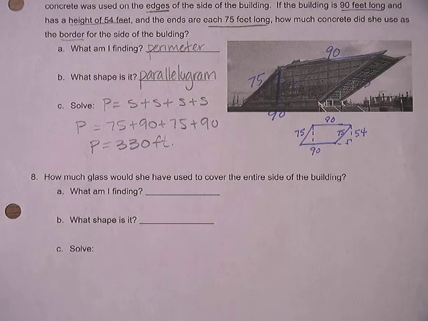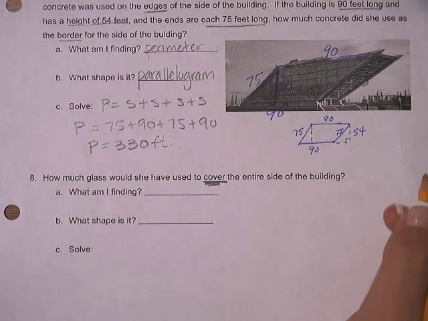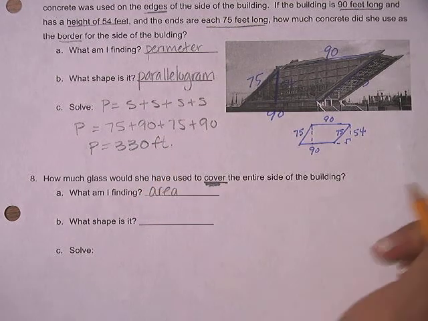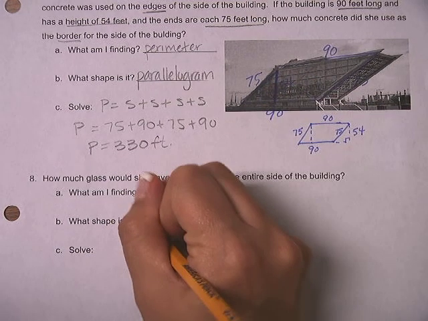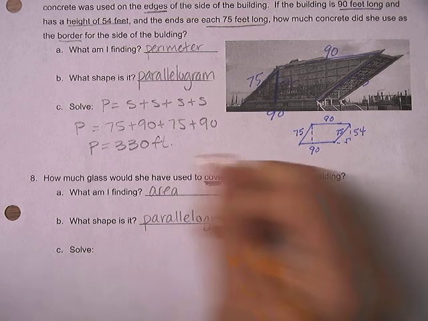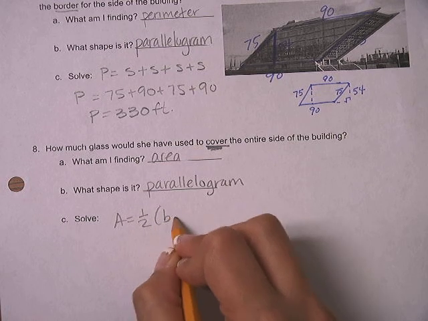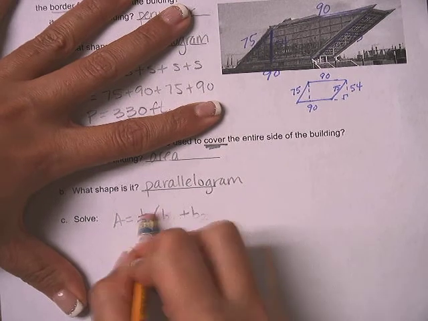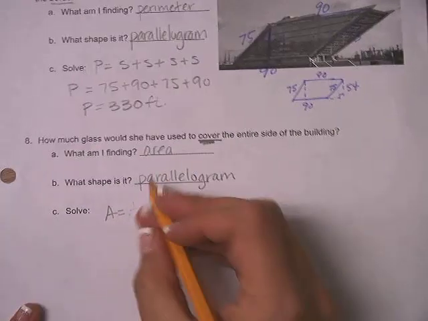Now, for number 8, it wants to know how much glass would she have used to cover the entire side of the building. So cover means area, like carpet or like paint, but in this case we're talking glass. And it's still a parallelogram. I have a formula for the area of a parallelogram. And like before, if you're not quite sure, that is not the formula for parallelogram. That's for trapezoid. And if you're not quite sure, you want to make sure to look at your formula chart.